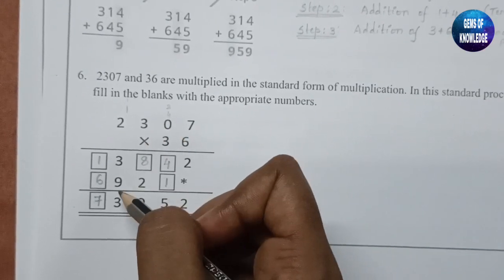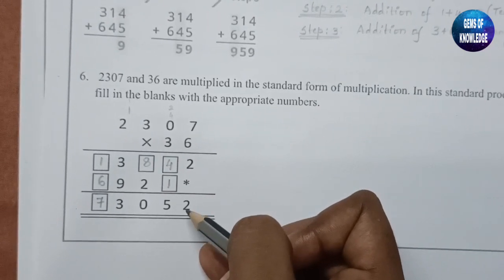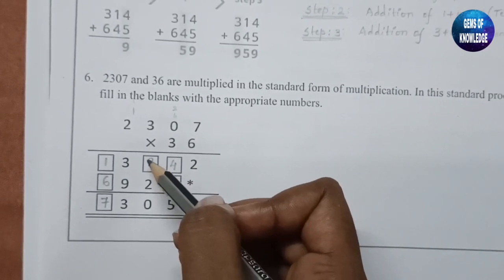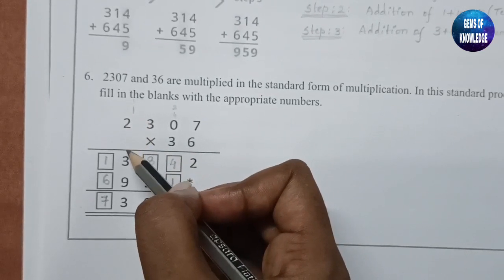Then 3 threes are 9 and 3 twos are 6. Then you have to add this. 2 will be as it is. 4 plus 1 is 5. 8 plus 2 is 10. 0 here and 1 will be carried over here.